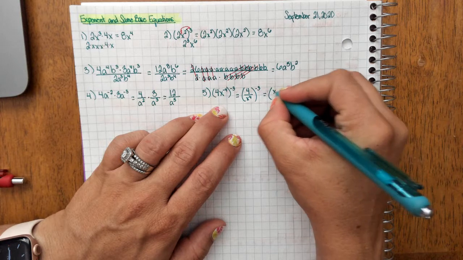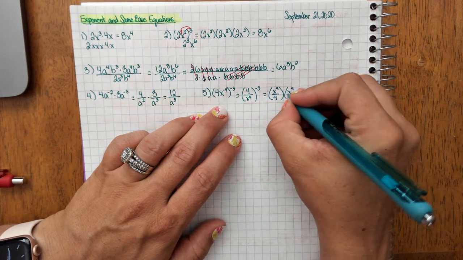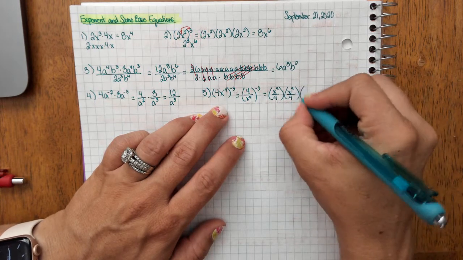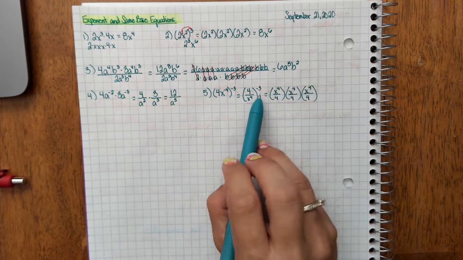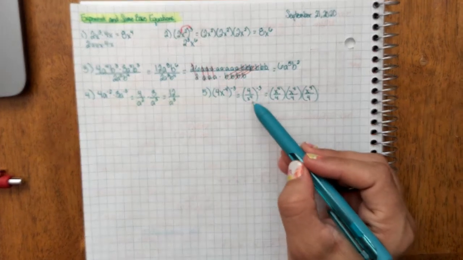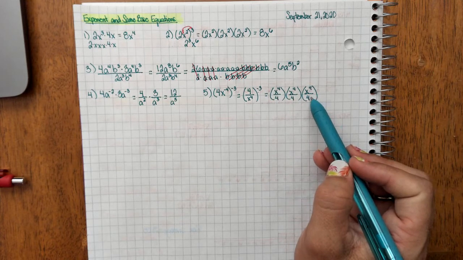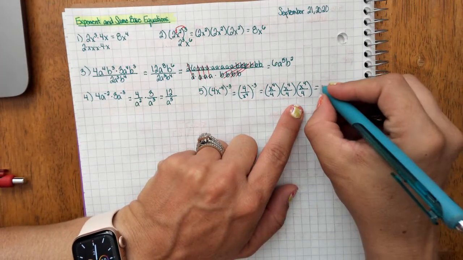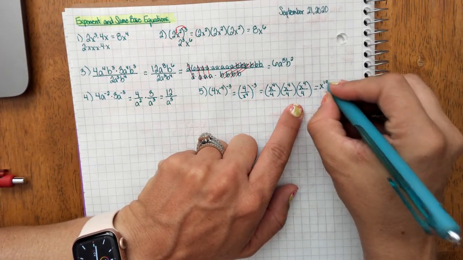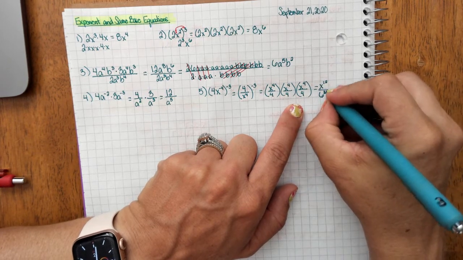So it's x to the 4th over 4 times x to the 4th over 4 times x to the 4th over 4. Again, negative, flip your fraction over. 3rd power, write it 3 times. So this becomes x to the 12th over 64. Oops, that should be a 4.